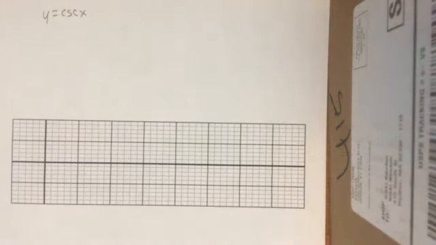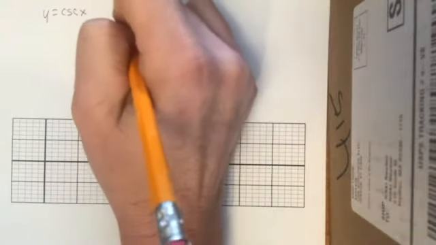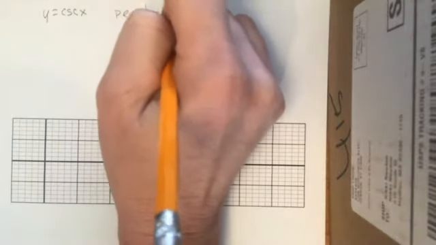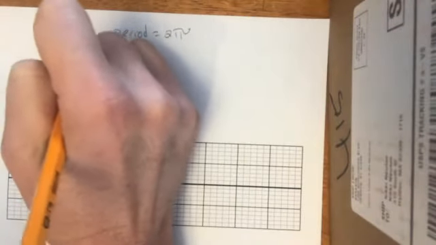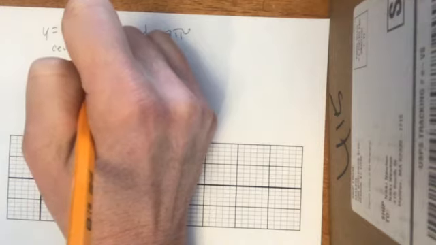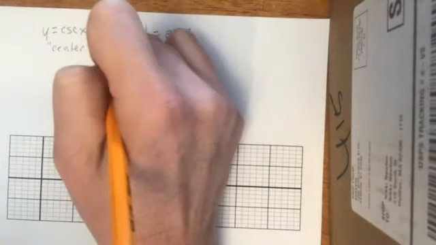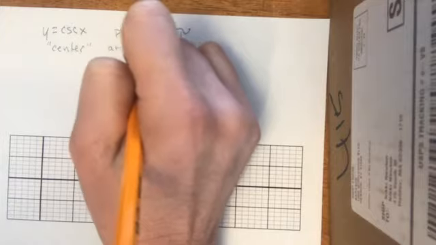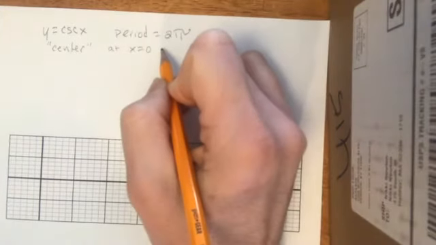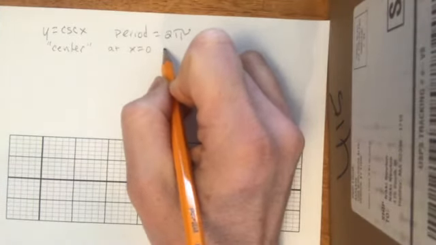Okay, so cosecant is the next one. So the period of cosecant is 2π. It has a center at x equals 0, which is not a middle of a curve, it is an asymptote.